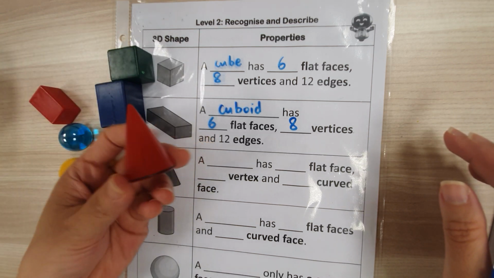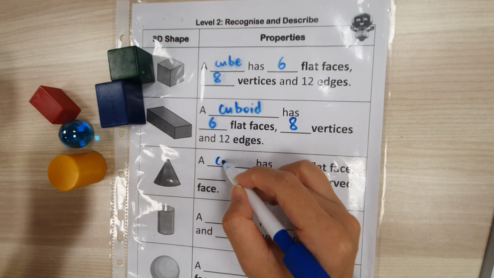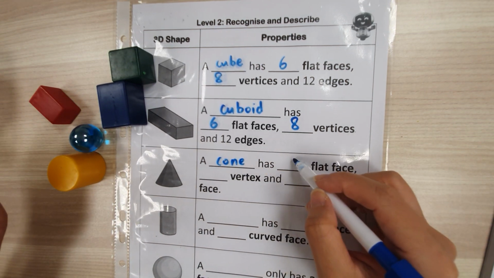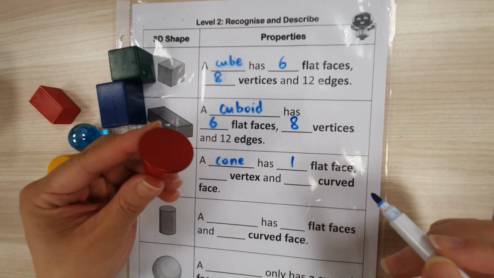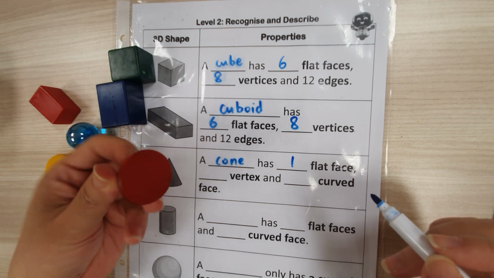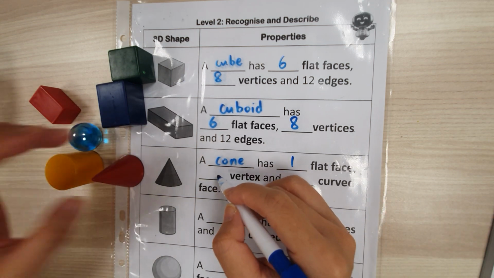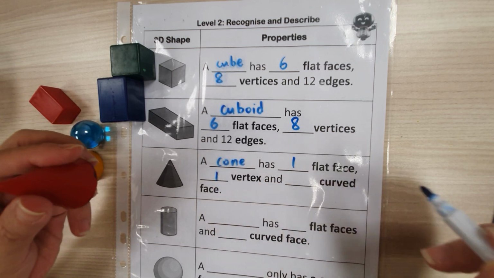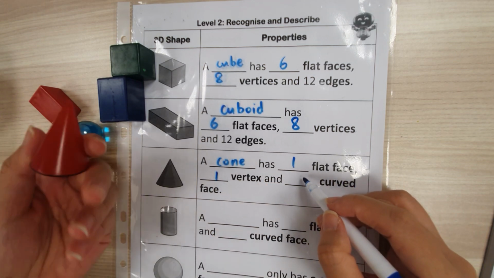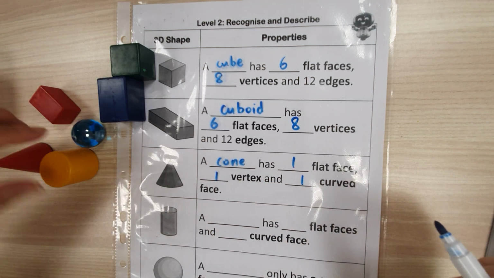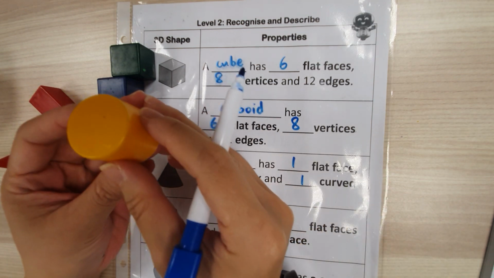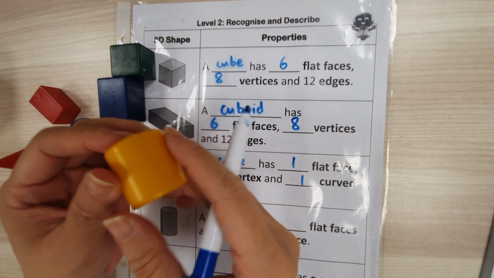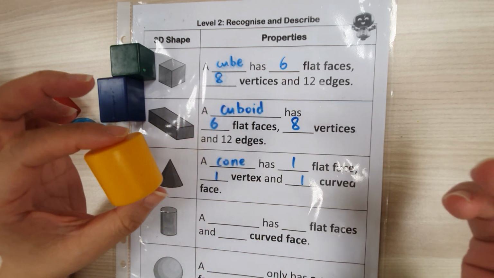Next, you have the cone. The cone has 1 flat face, 1 vertex, 1 curved face. The cylinder here has 2 flat faces and 1 curved face.